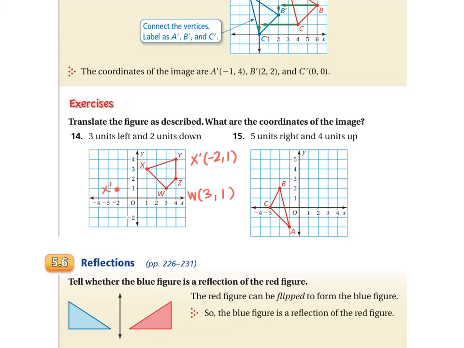You're moving down, you subtract. So you're going to have w prime as 0, -1 because you moved left 3 units and down 2 units. If you're not sure, you can always double check by quickly counting 1, 2, 3 to the left, 1, 2 down, and it's going to be the same answer.